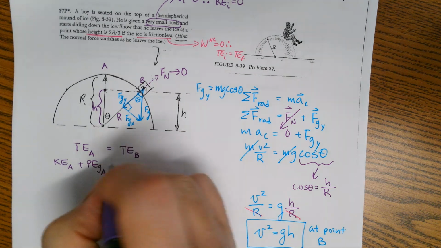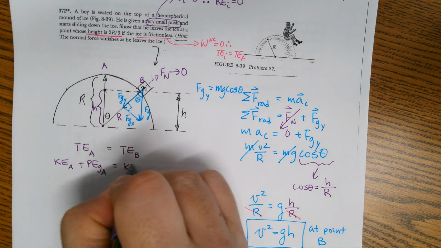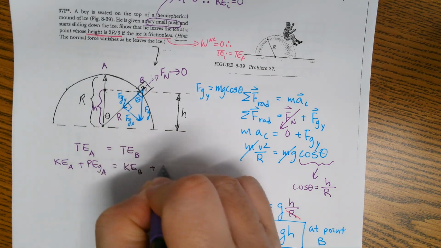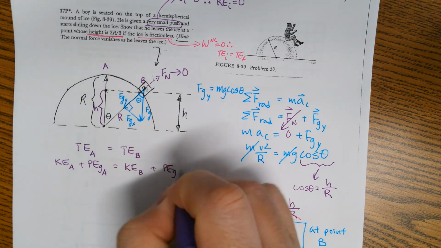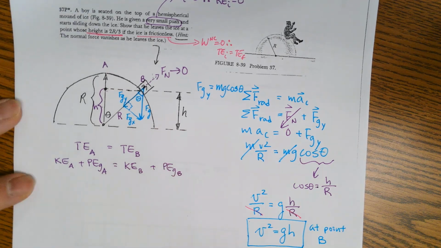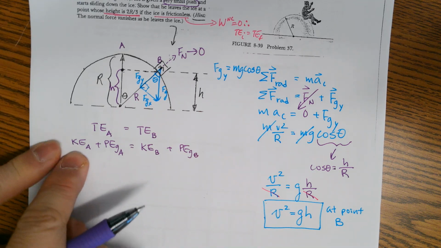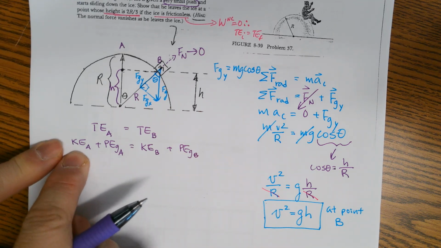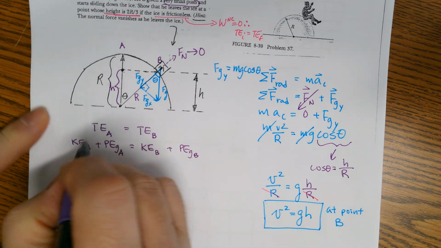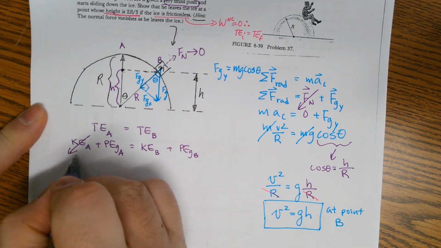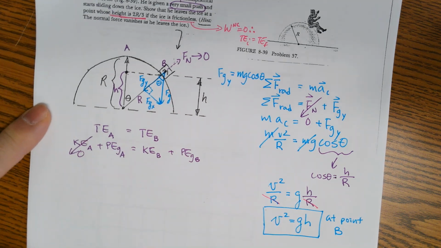That has to equal kinetic energy at B plus the gravitational potential energy at B. We already mentioned that kinetic energy at point A was zero because the slight nudge was negligible velocity.